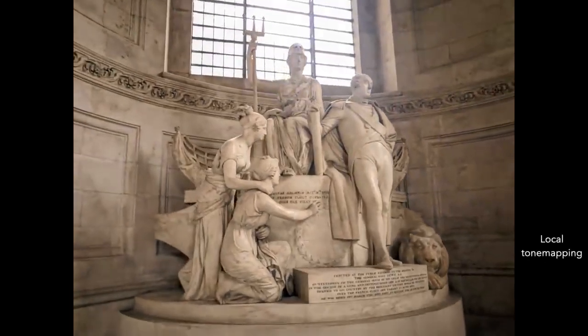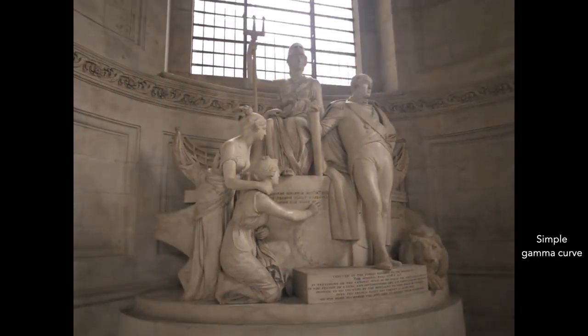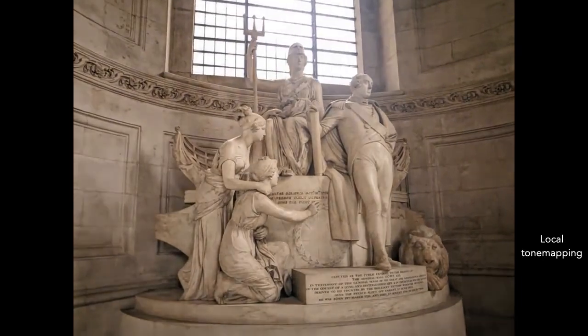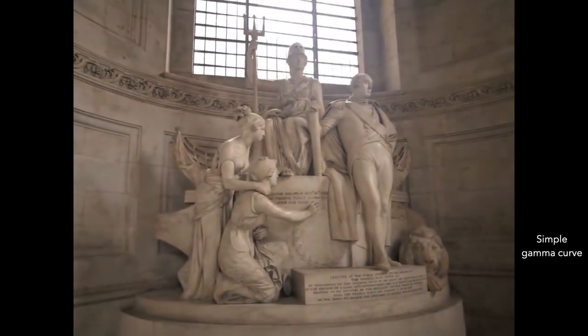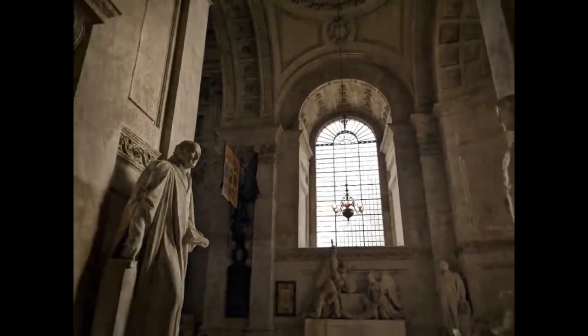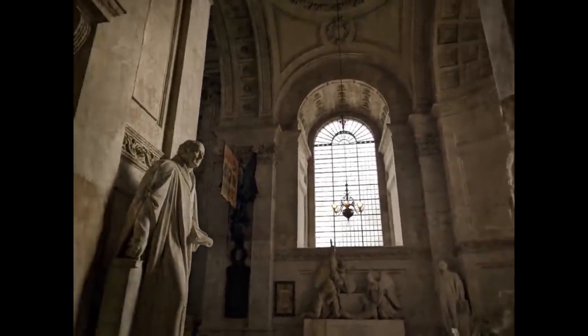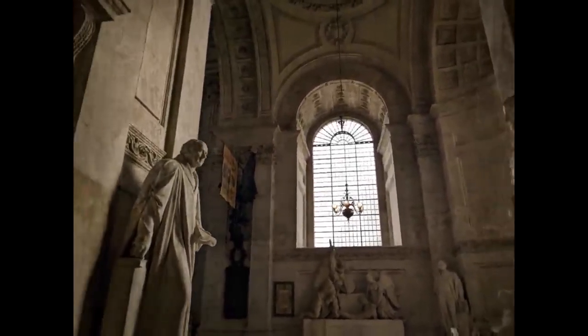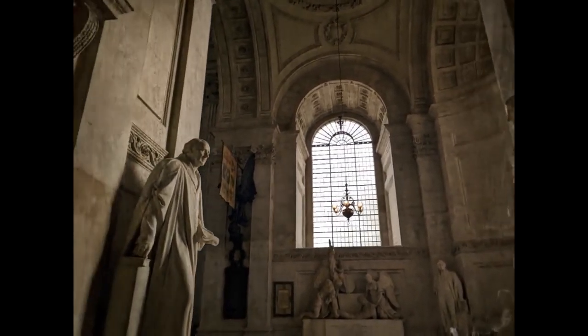We can apply a sophisticated local tone mapping pipeline to improve contrast in darker regions of a scene. This effect can heighten the drama of scenes with stark lighting conditions.